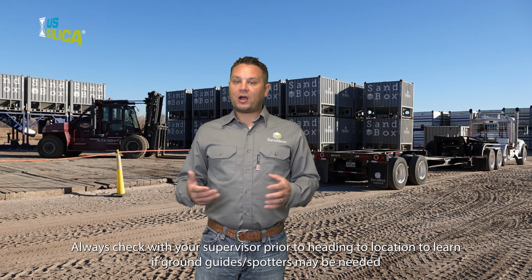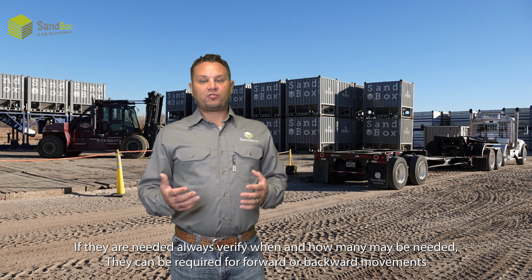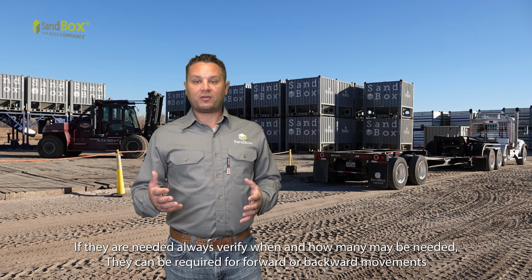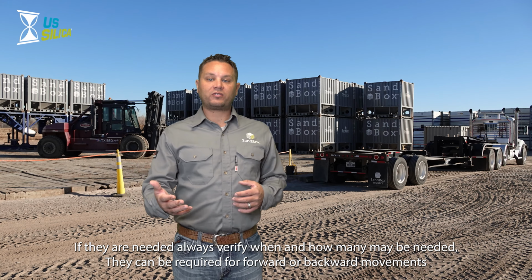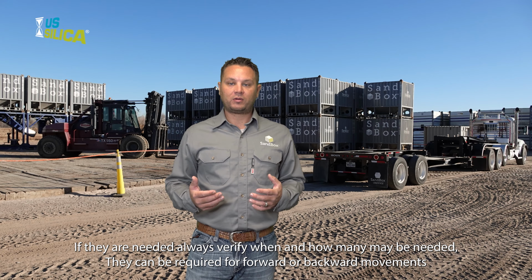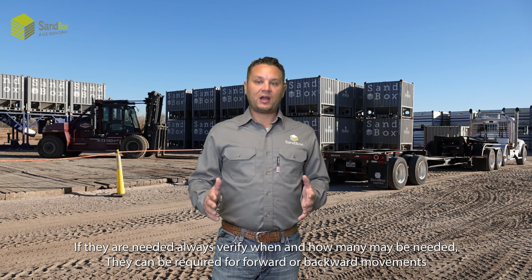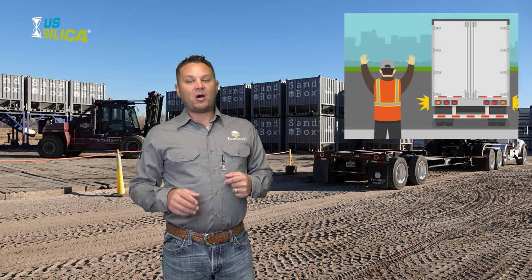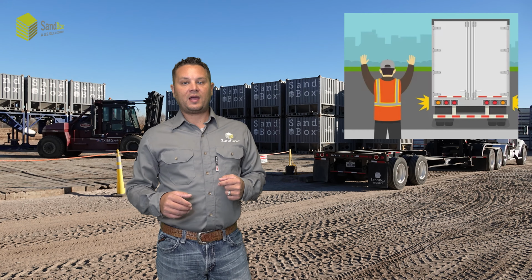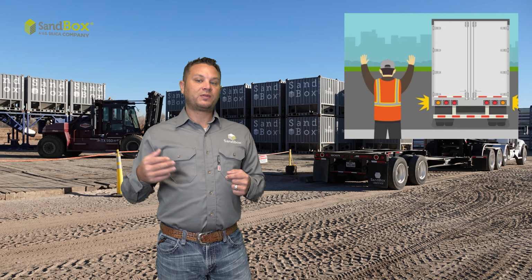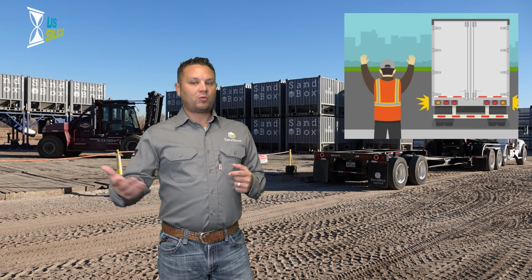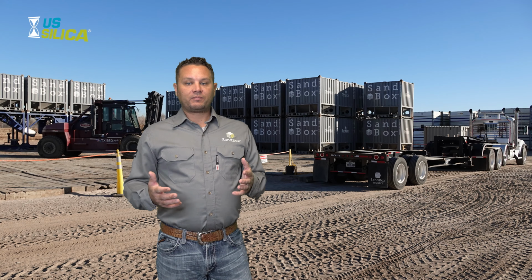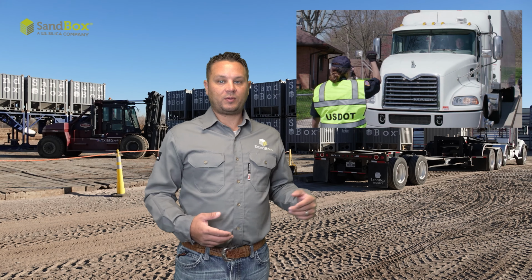Typically, ground guides will be used when a piece of equipment or a truck is backing up. However, on some locations, ground guides will also be there to help trucks move forward. That ground guide is going to be located behind the unit and will tell the driver of the piece of equipment or the tractor when to back up and where to go.